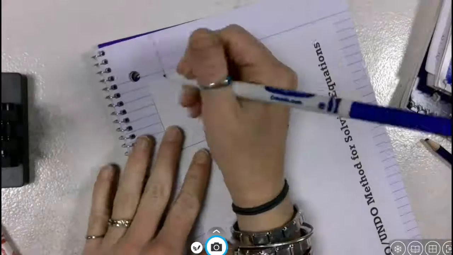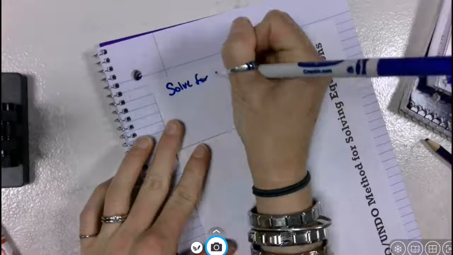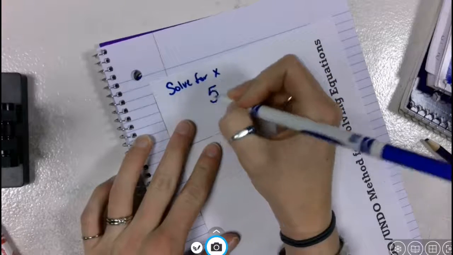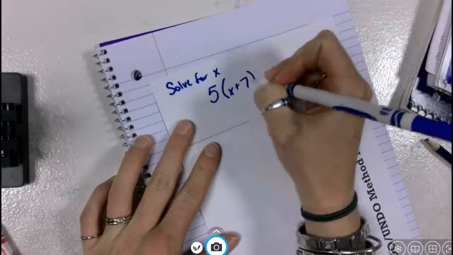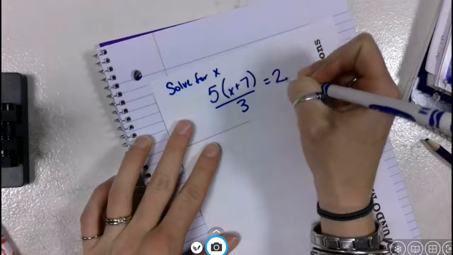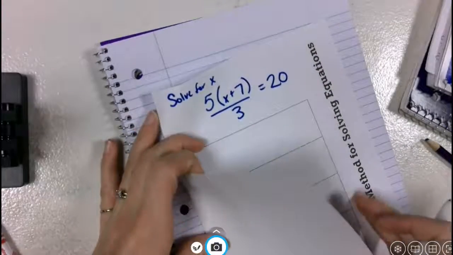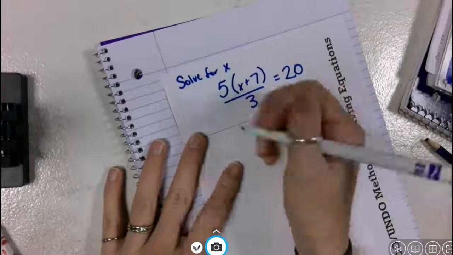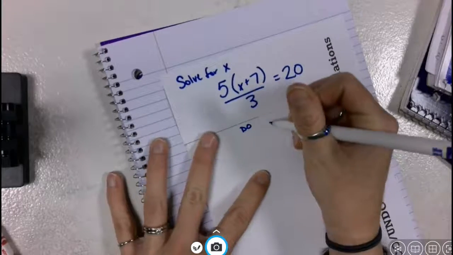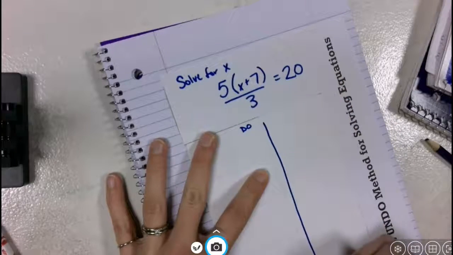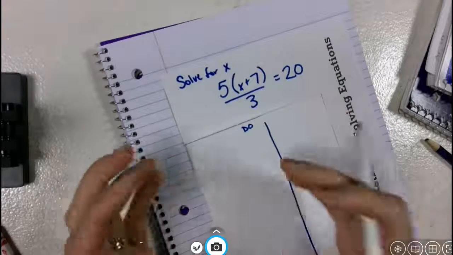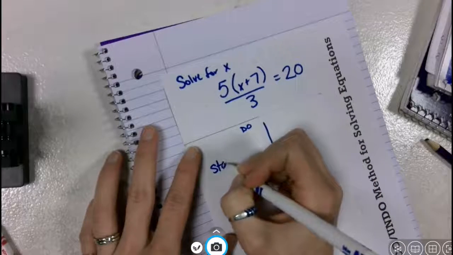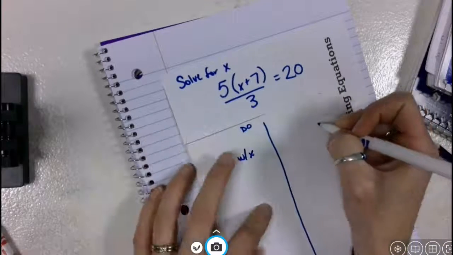Okay, the final thing we're really going to talk about here is this do-undo method. The example we're going to walk through on this one is we're going to solve for x, and here's our problem. I've got 5 times the quantity x plus 7 divided by 3 equals 20. So on this little front flap, because we're going to fold this over, this little front flap is going to be our do side. And when I'm doing, I go down the line. The first step I do, when I'm doing this problem, I start with x. So I end up with x right here.